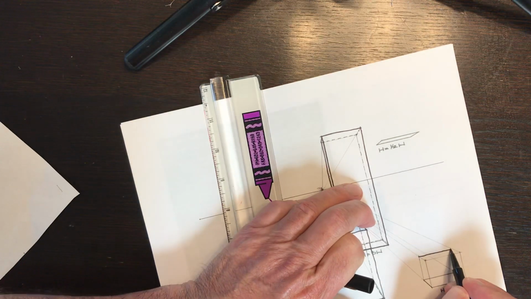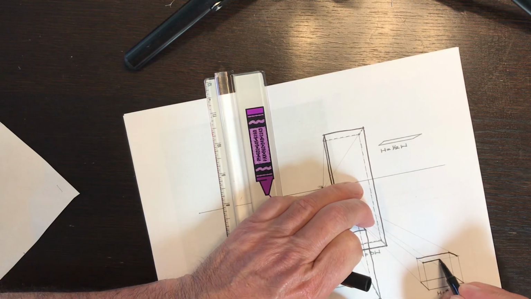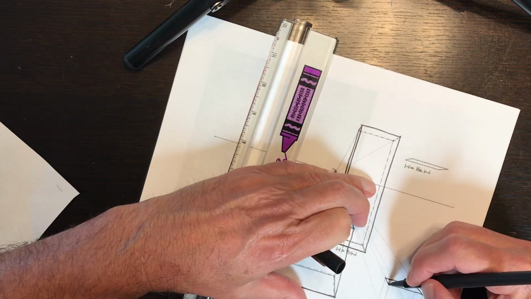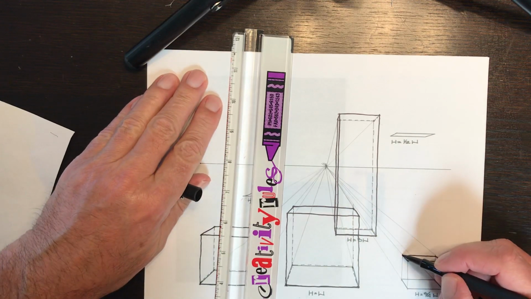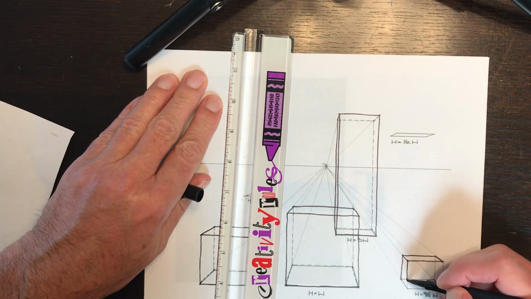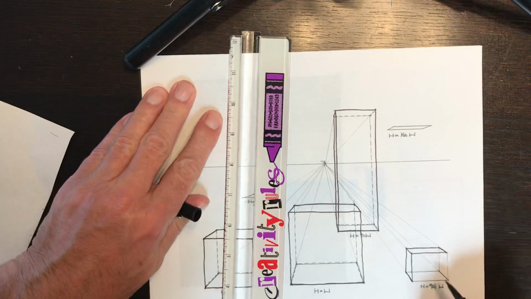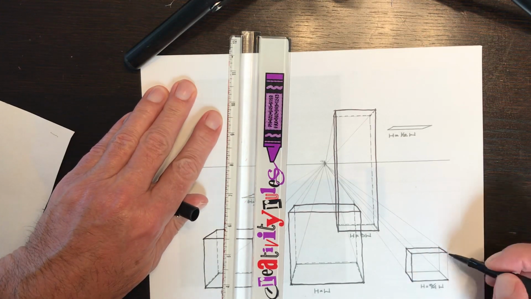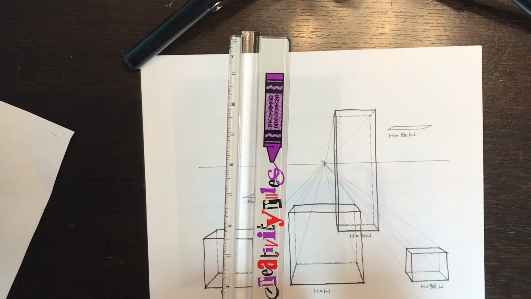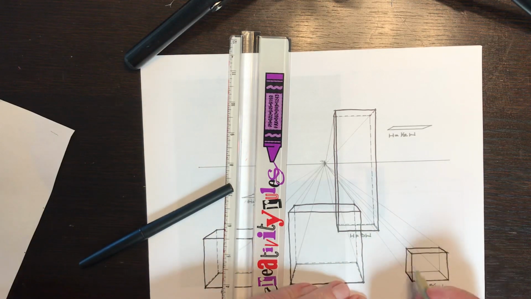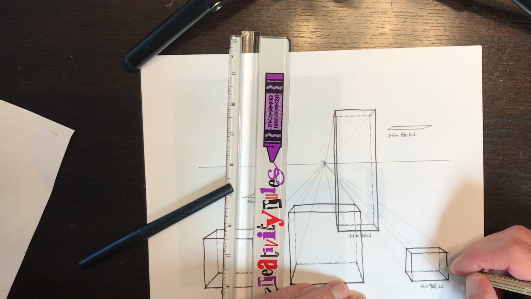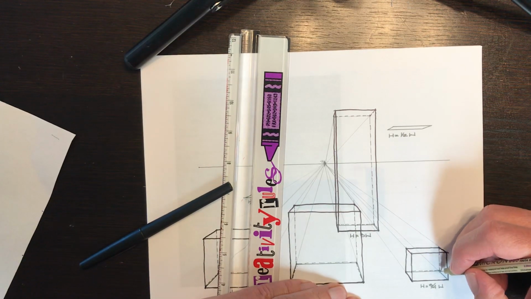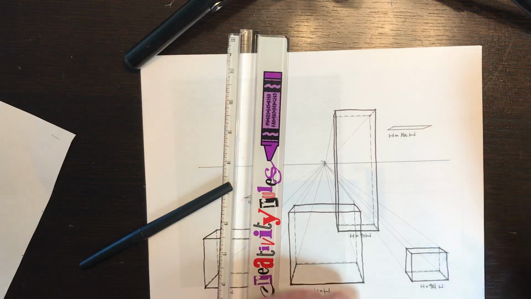So here are my visual surfaces. I can see the top. Because it's to the right of the vanishing point, I can see the left side of our three-dimensional object. And then once again, everything else is a hidden line. And our inside corner here.